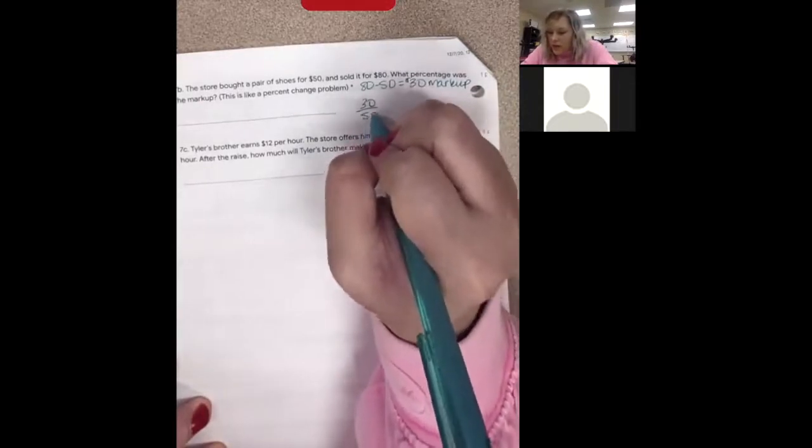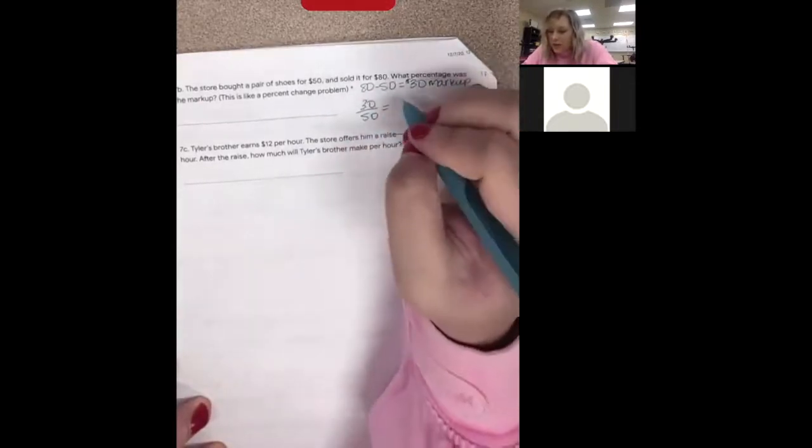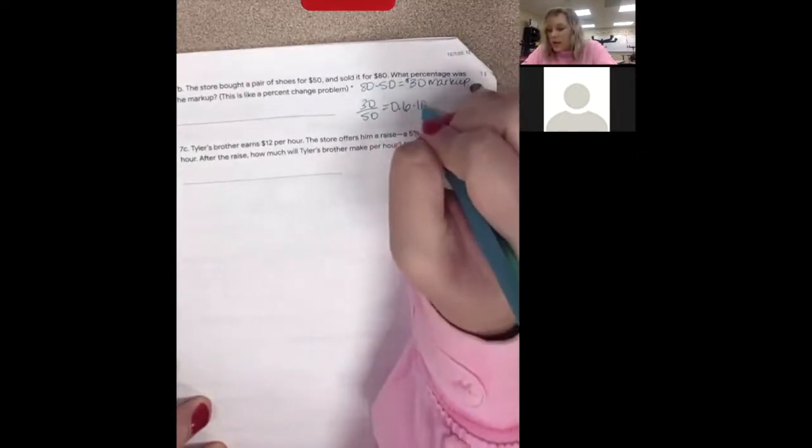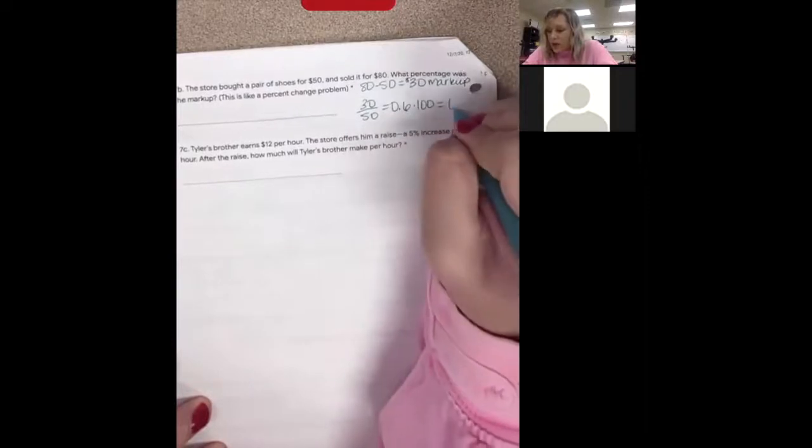So we would just divide. So 30 divided by 50, which is 0.6. And then to change it to a percentage, we multiply by 100. So that would give me 60% markup.